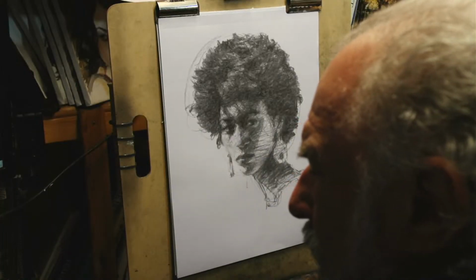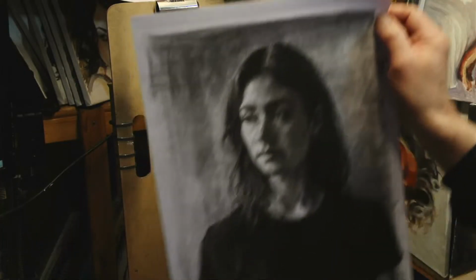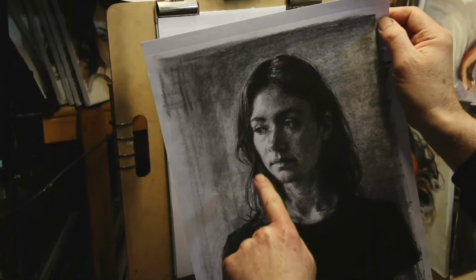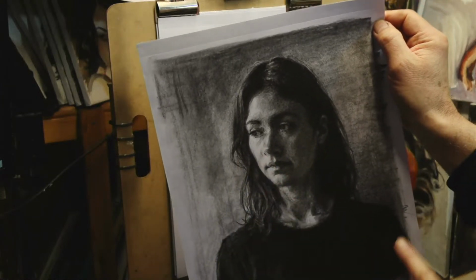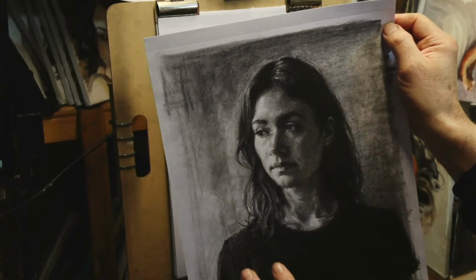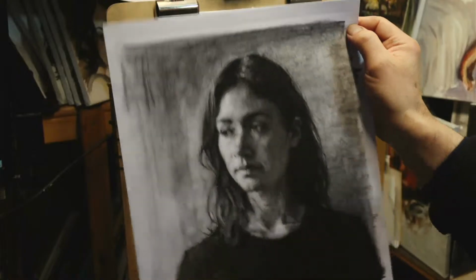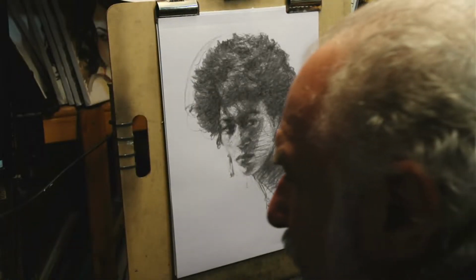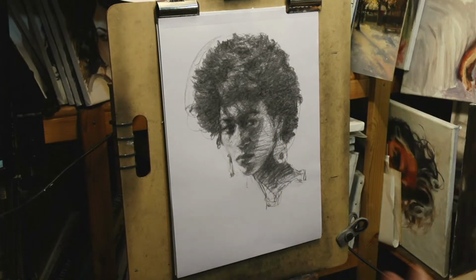So whether or not the values are used to create form, or whether they're used to create atmosphere, i.e. the way the light plays on the background and all the rest of it, it's still values if you want to get into that. Personally, I'm a little bit wary of using the word values. For me, they're just tones. Value is the measure of a tone, isn't it? So to me, they're just tonal differences, and the balance between the tones is the critical thing for me.